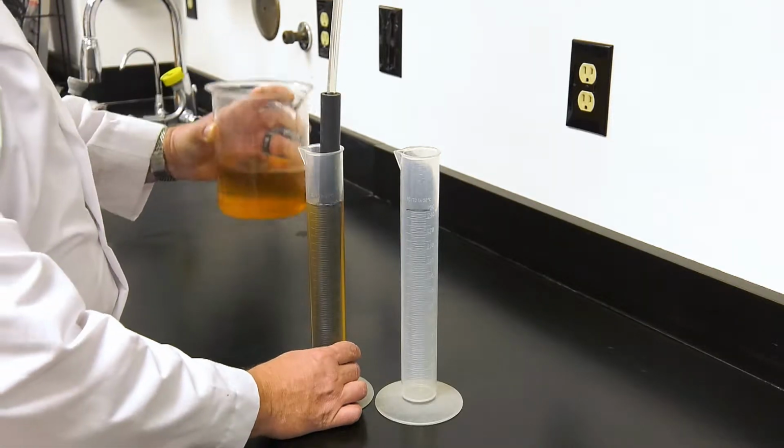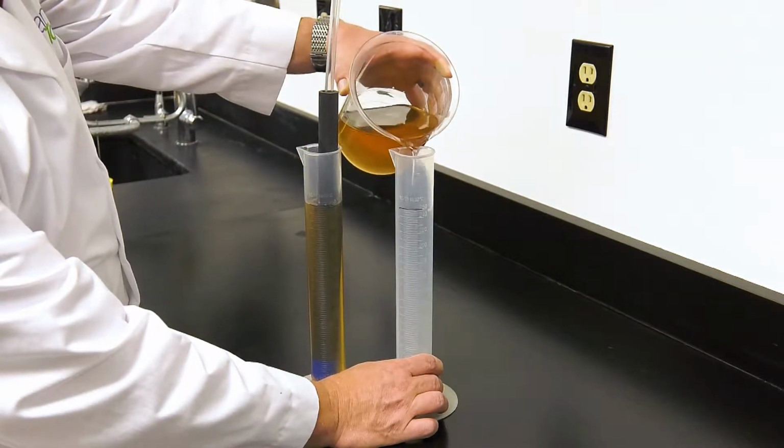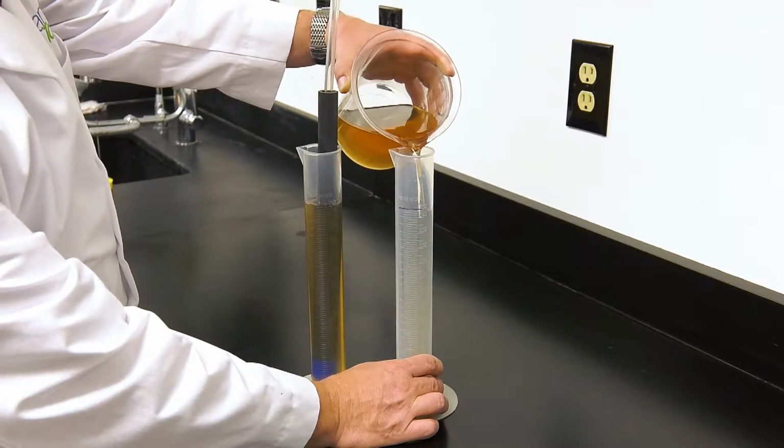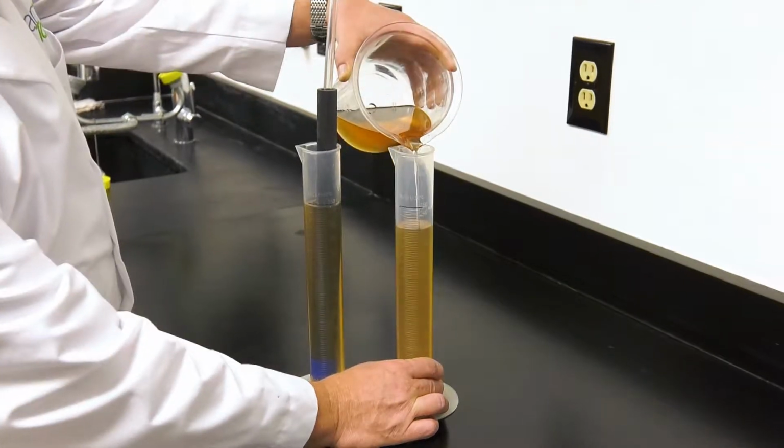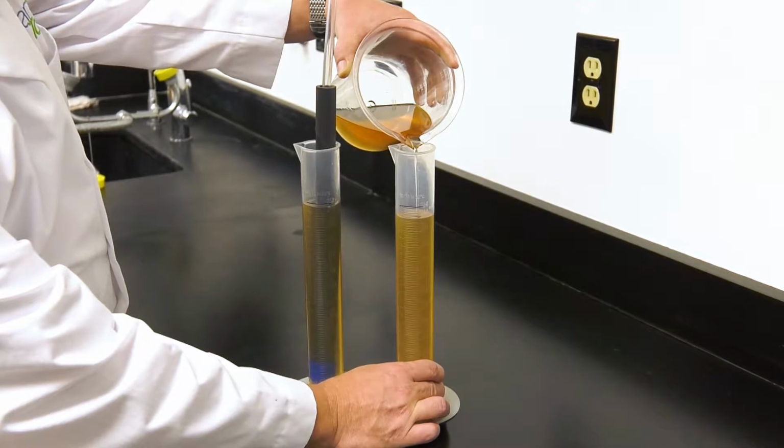Next, fill both graduated cylinders up to the 250 milliliter mark with chemical. The reason 2 cylinders are needed is because the foot valve displaces volume within the cylinder on the left.